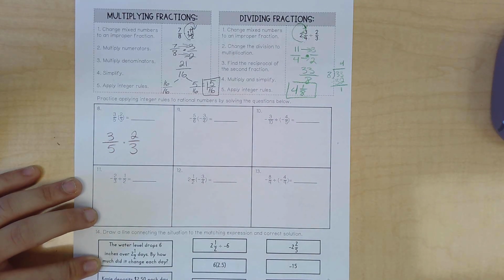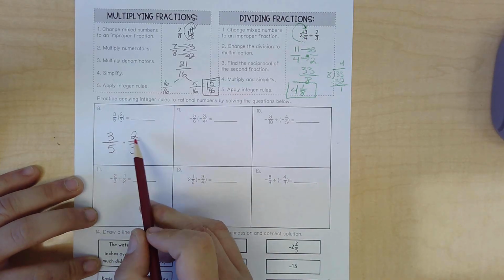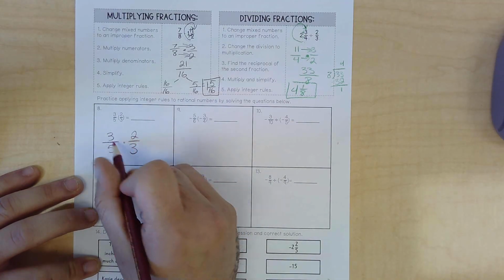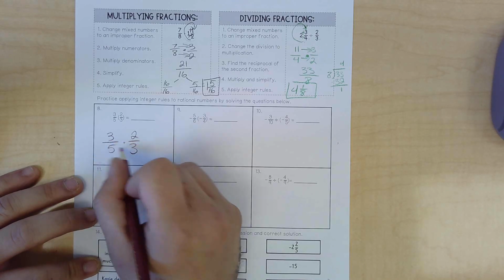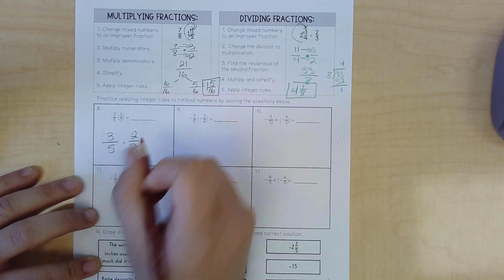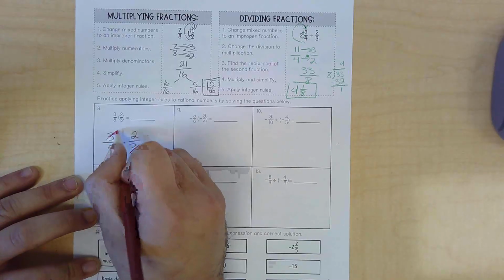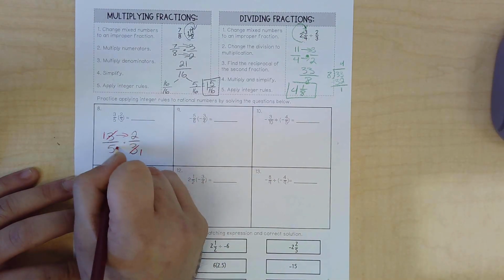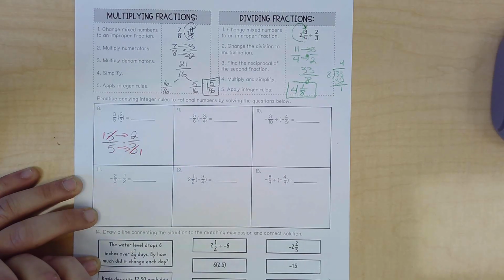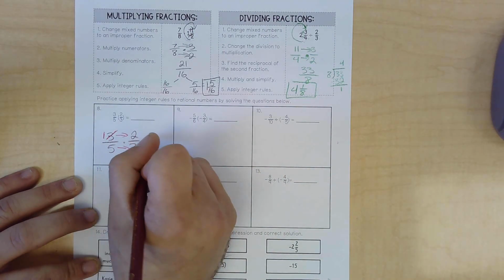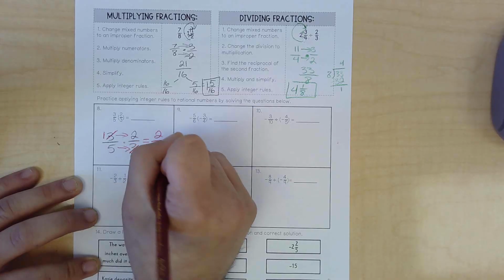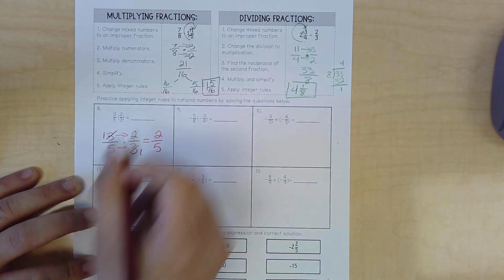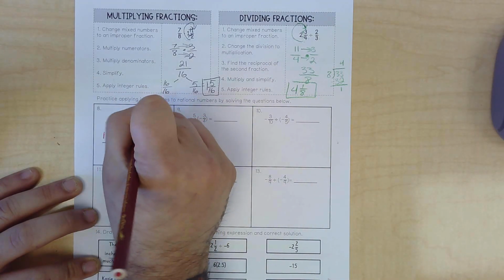I'm going to look for common factors. 5 and 2 share nothing, but 3, that's their common factor. 3 can go into itself once. 3 can go into itself once. Then all we do is multiply straight across. 1 times 2 is 2. 5 times 1 is 5. Our answer is 2/5.